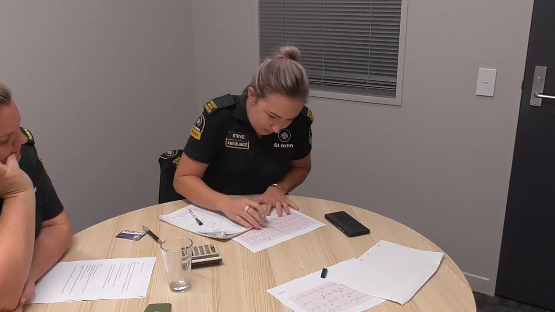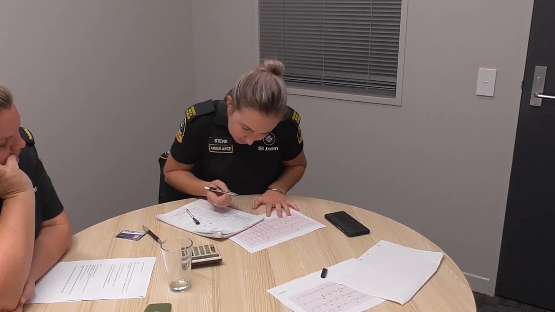The PR interval is ruling out first degree heart block.